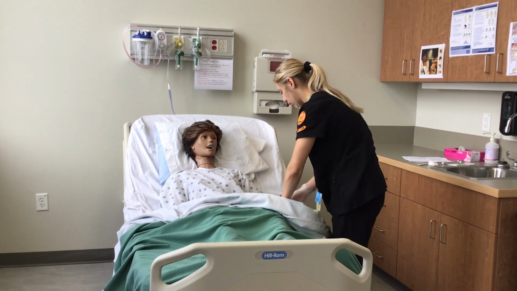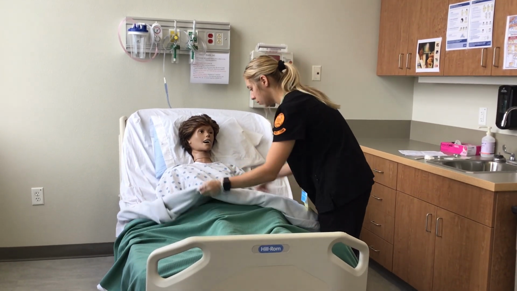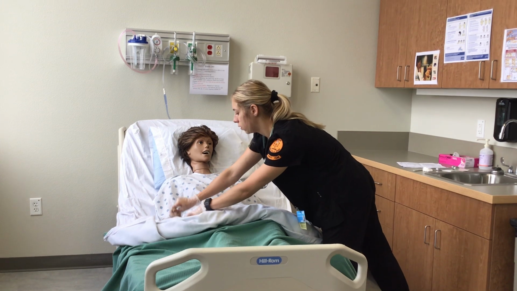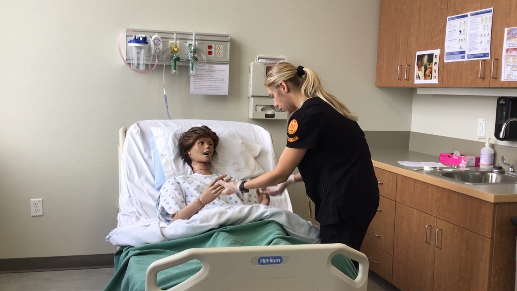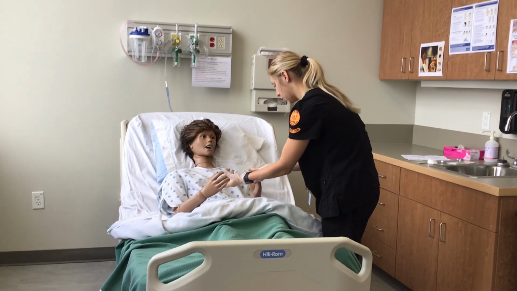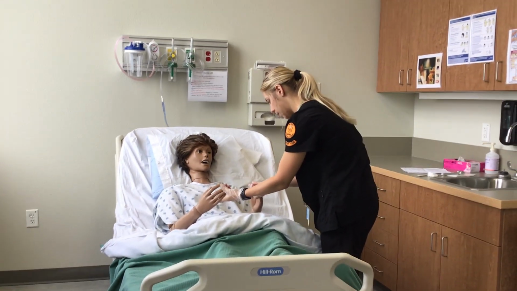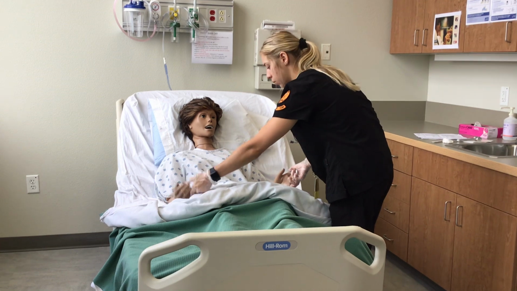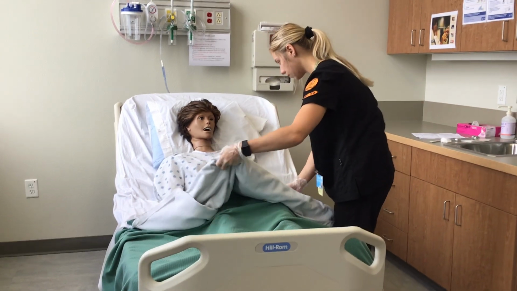Going to assess the fingers and fingernails. Patient's fingers and fingernails are clean, round, short. No clubbing is present. Capillary refill is +2 bilaterally.